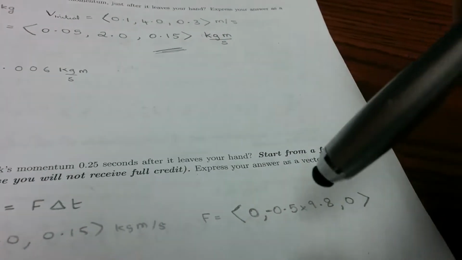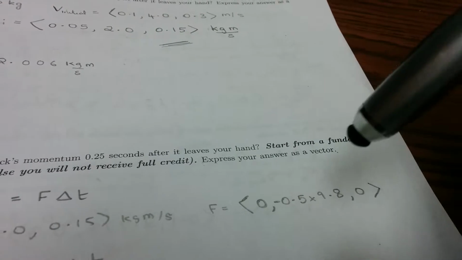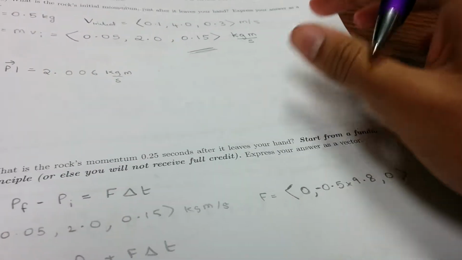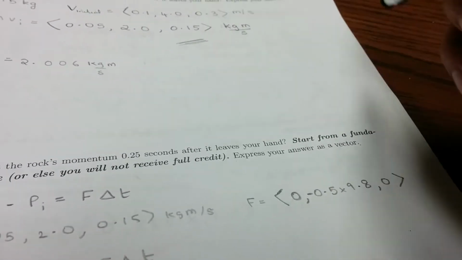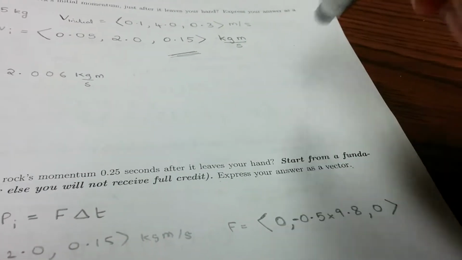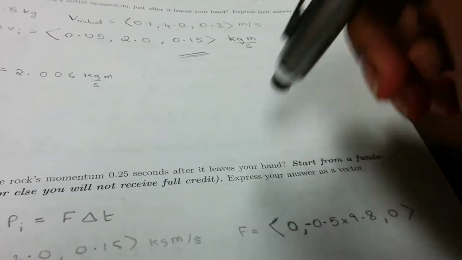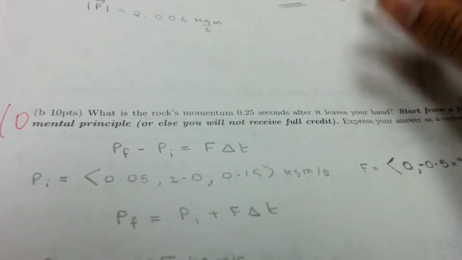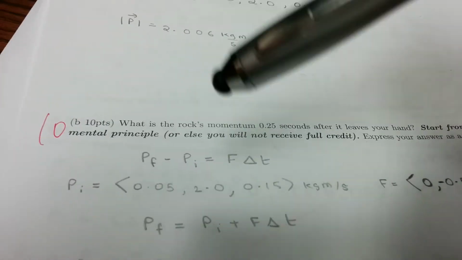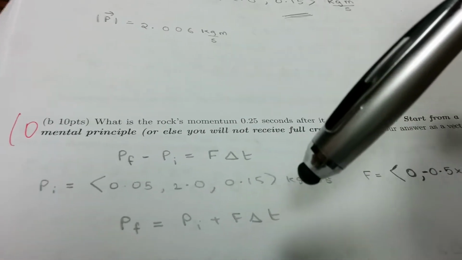So don't forget to put a negative sign, that is mass times g, the constant g, which stands for 9.8. So we have minus 0.5 times 9.8 acting in the y component. Our p initial is 0.05, 2, and 0.15.